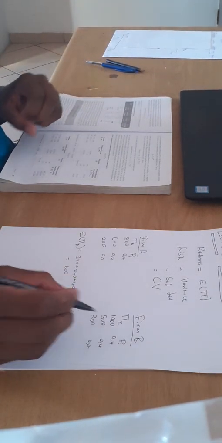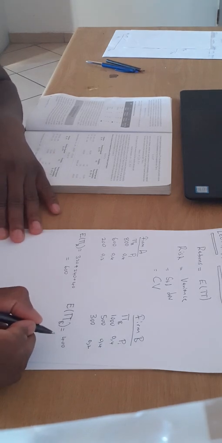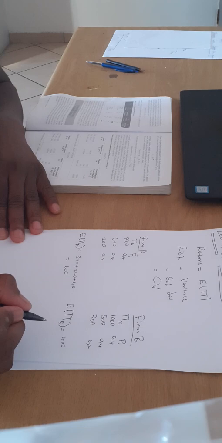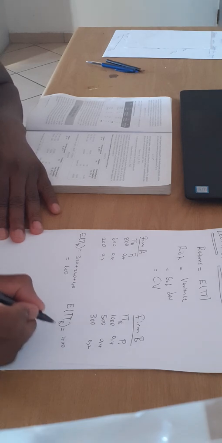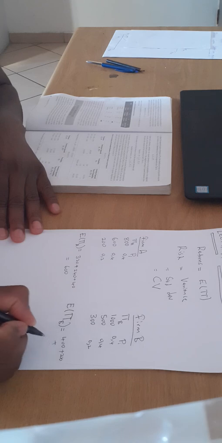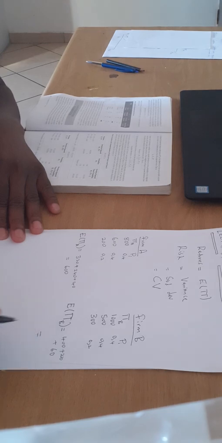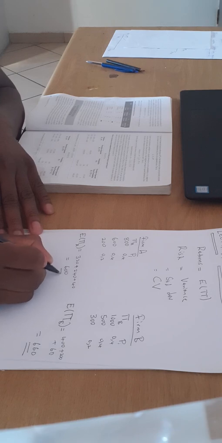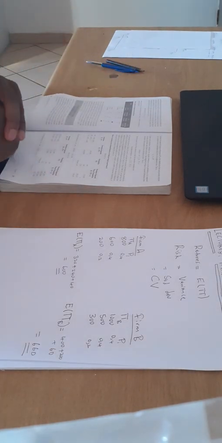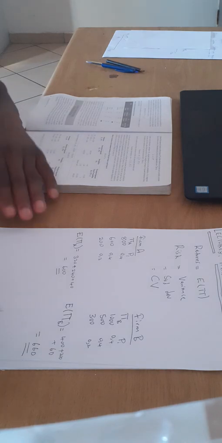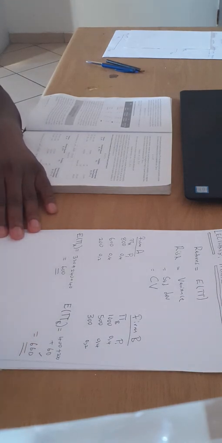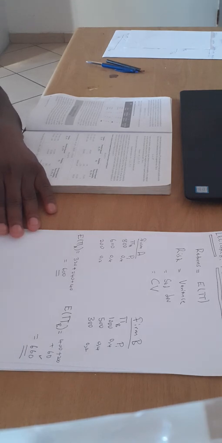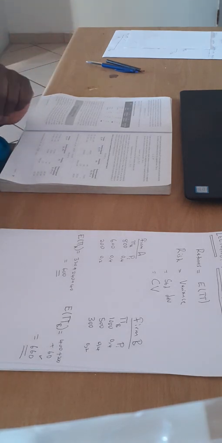Then we do the same on this side: 1000 times 0.4 must be 400, and 500 times 0.4 must be 200, plus the last one, 300 times 0.2, must give you 60. All in all, if you add them, they give you 660. So if I ask you which firm is giving you the higher returns, you will say firm B, because firm B is giving the higher returns. If we are just using the mean, it's fine. We say the returns are bigger in firm B.